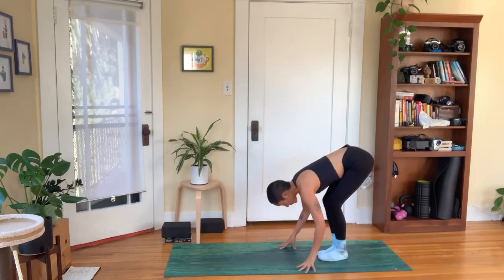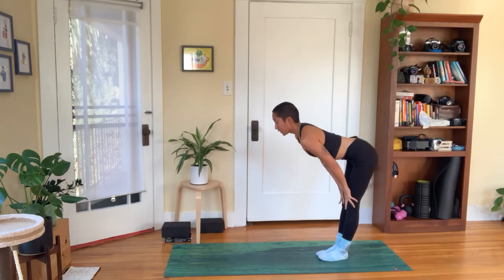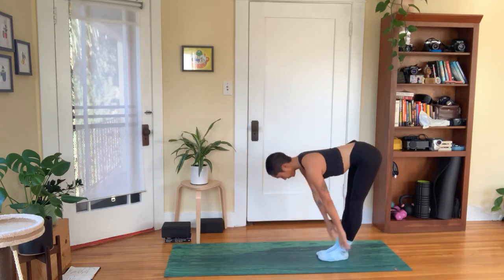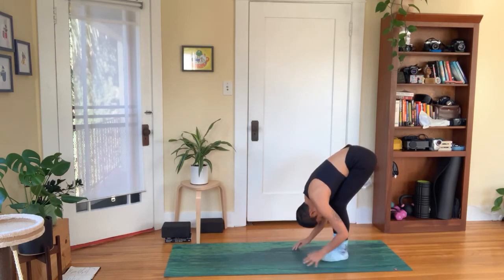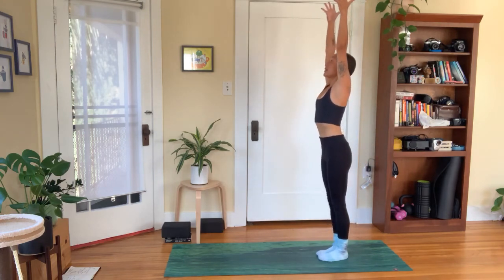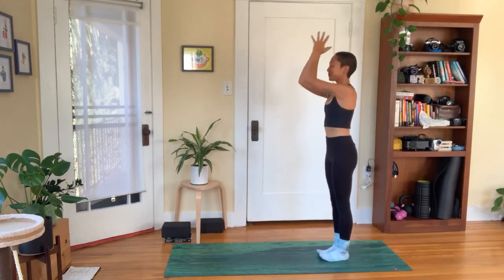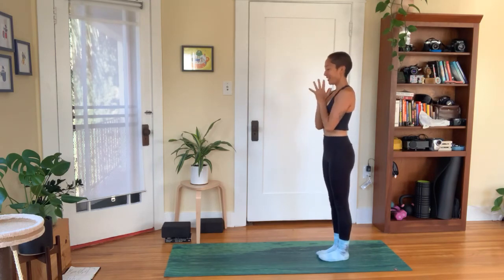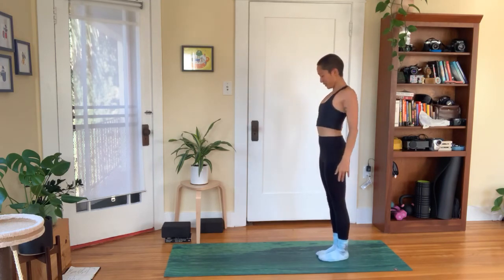Okay, halfway lift. Okay, fold. Rise up to standing. And the arms can reach above your head, hands to heart. Okay, lower the arms down.